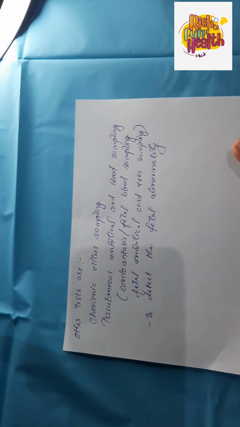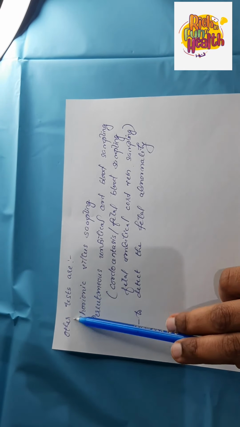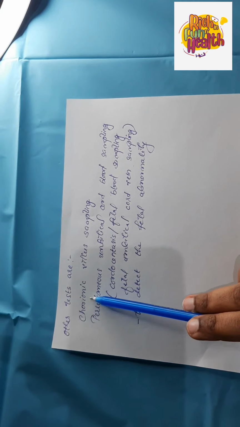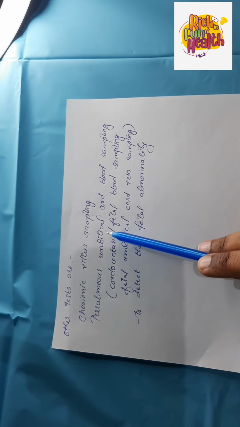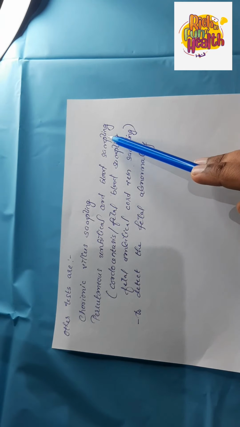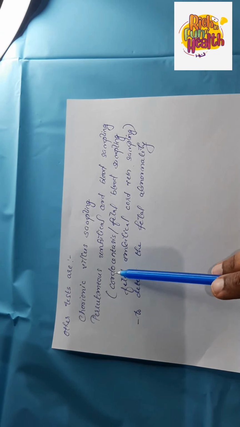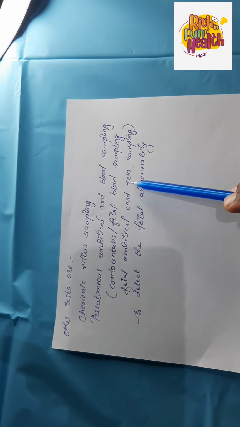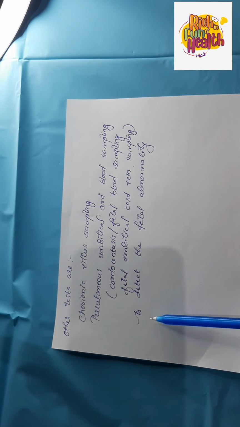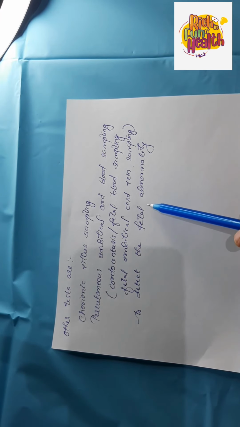I would like to add some more things. Other tests are chorionic villus sampling and percutaneous umbilical cord blood sampling, also called cordocentesis, or fetal blood sampling, or fetal umbilical cord vein sampling. So these tests are also to detect fetal abnormality.